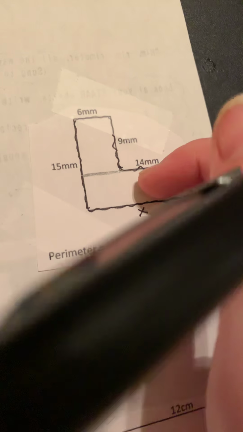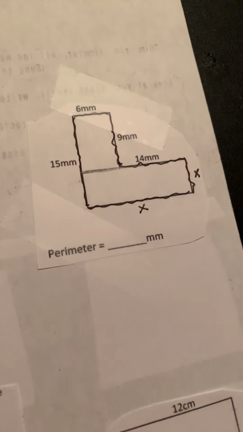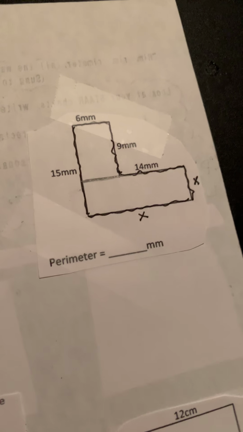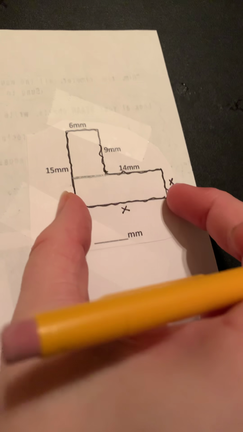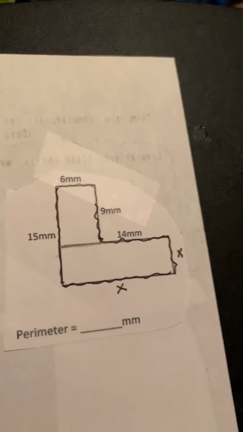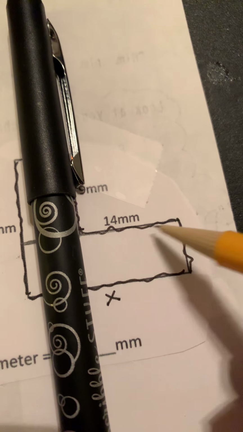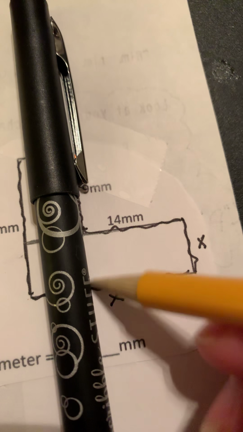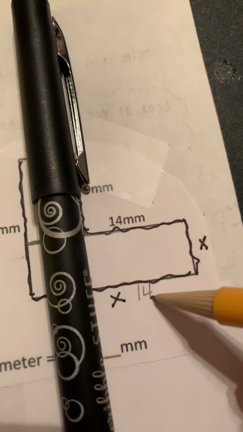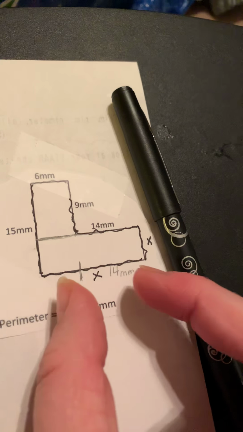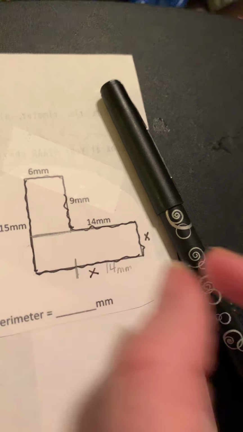How do we find it? We add the sides together. Well, we're missing 2 sides. So this is where you're going to have to use your part whole. So here's what I know. If you block this out, here's what I know about a rectangle. If this is 14, then this is 14 millimeters, right? From here to here, 14, 14.